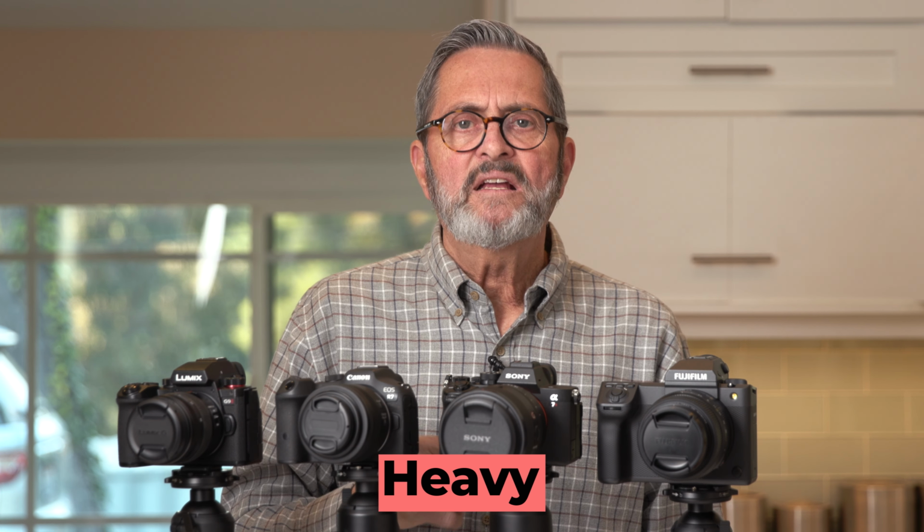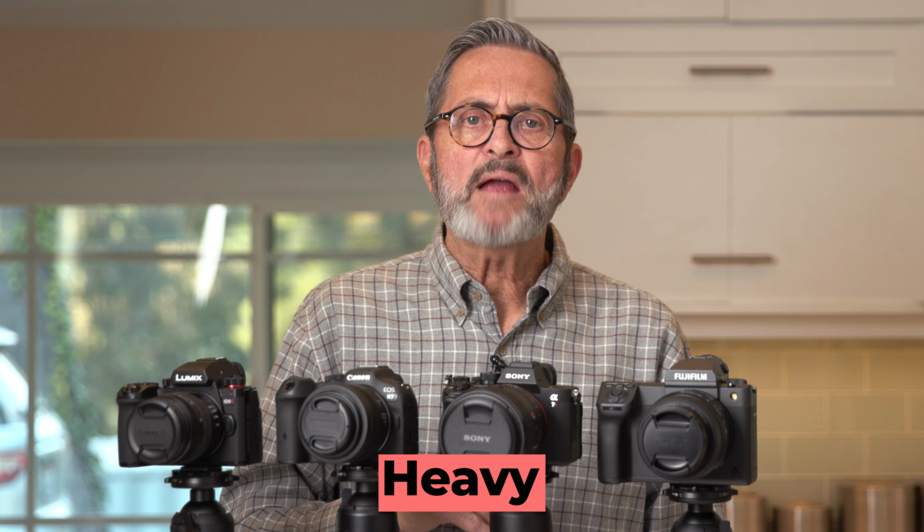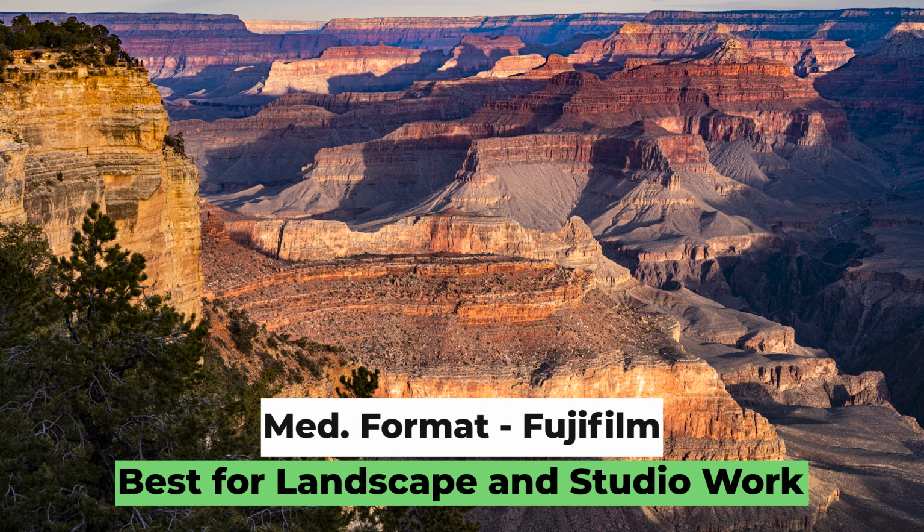They're very heavy. It's a very deliberate kind of camera, something you're going to want to put on a tripod a lot of the time. It's not a run and gun kind of camera. It's not a shoot from the hip kind of camera. It's made to be more deliberate on a tripod, getting beautiful images with great detail. So it really is best for landscape and for studio work.